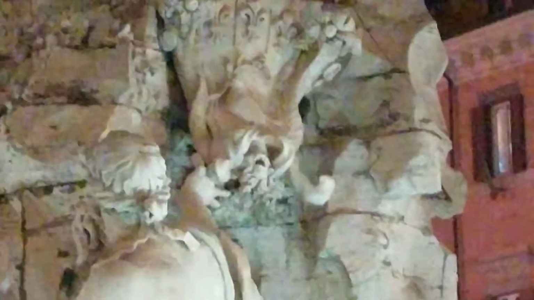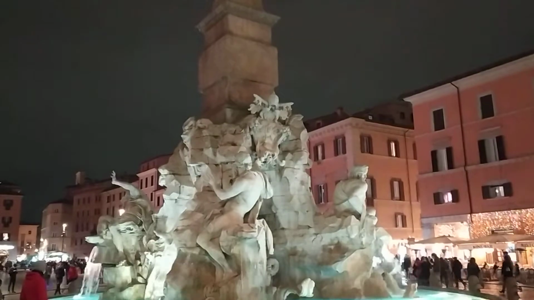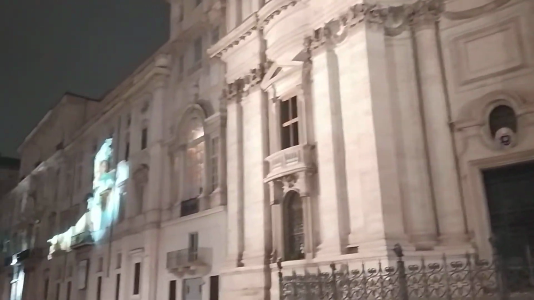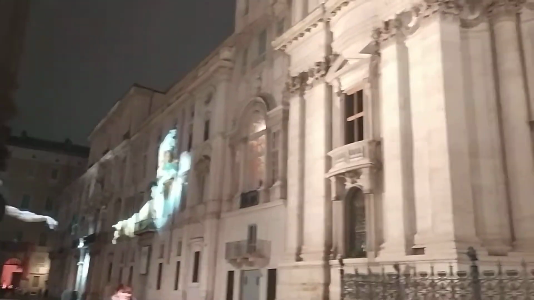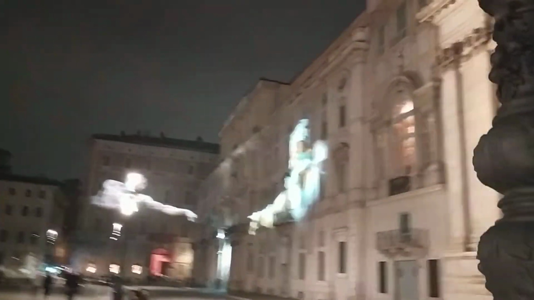Well, that's because that's the symbol of the Pamphili family, and the Pope belonged to this family. A really rich family that also built this other palace, a wonderful palace. Let's have a look inside, guys.